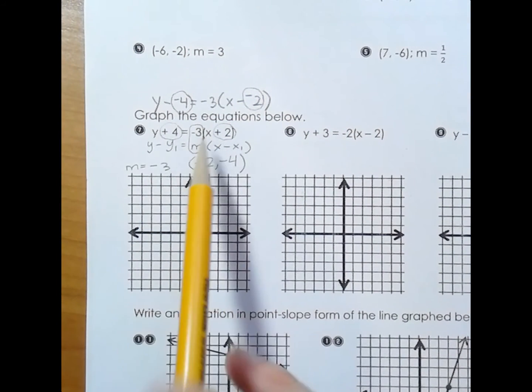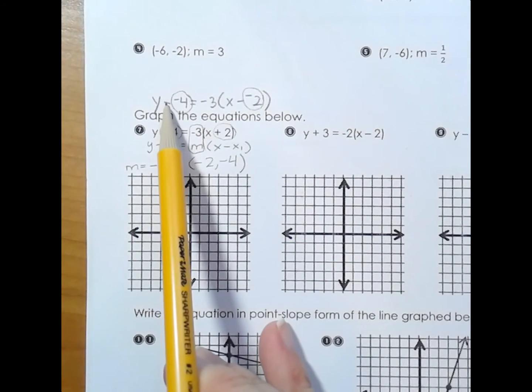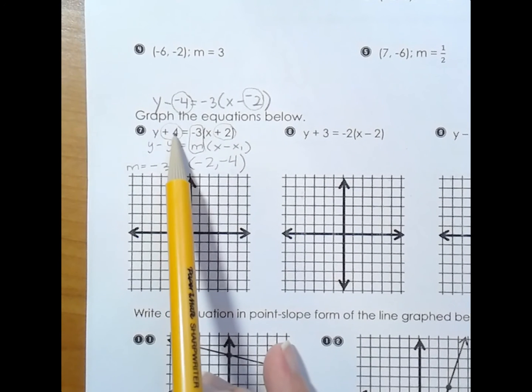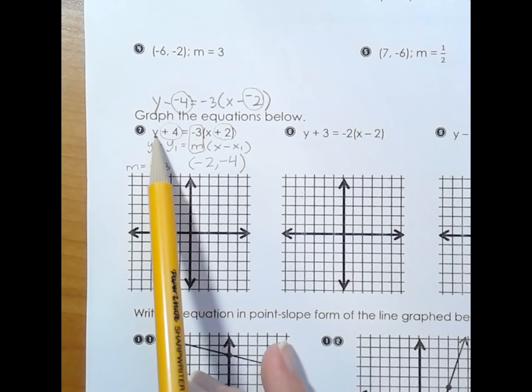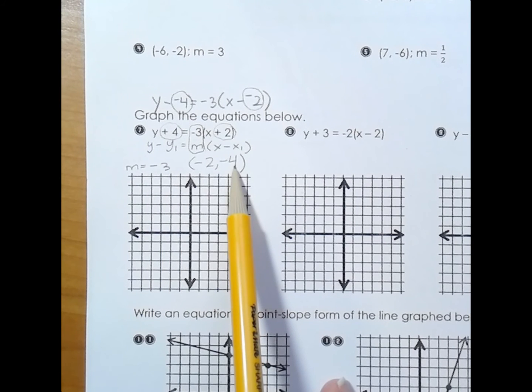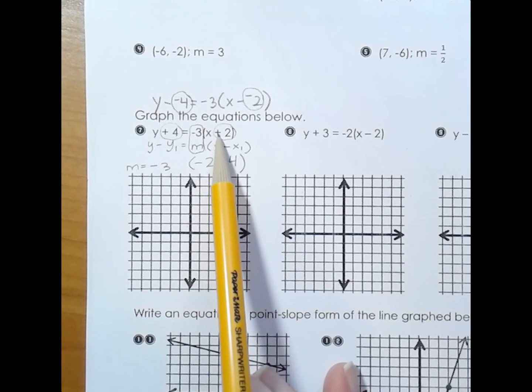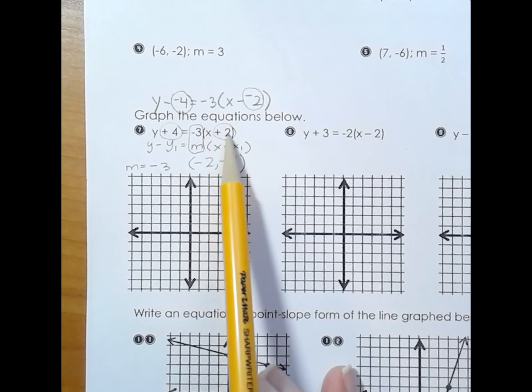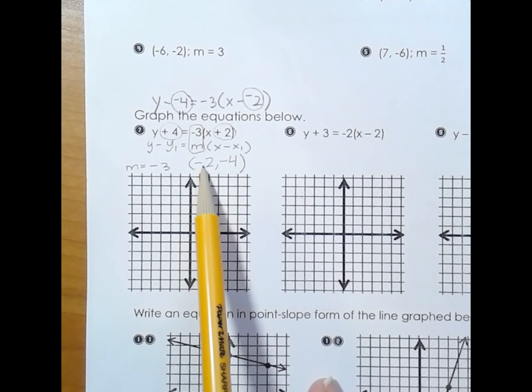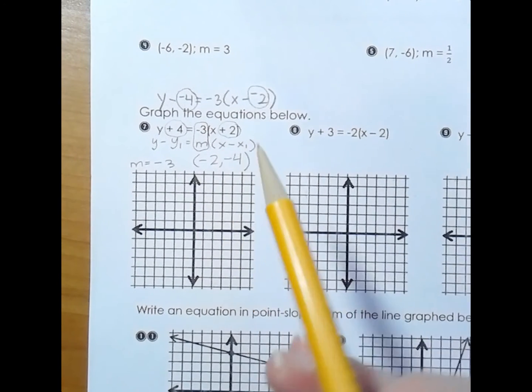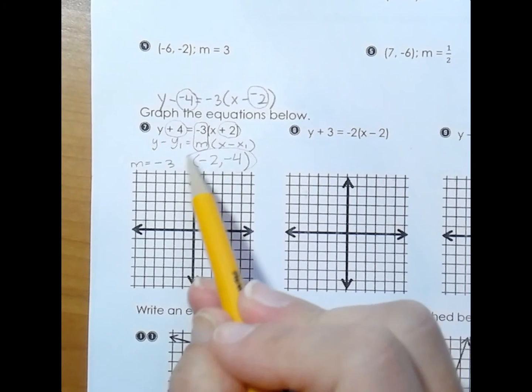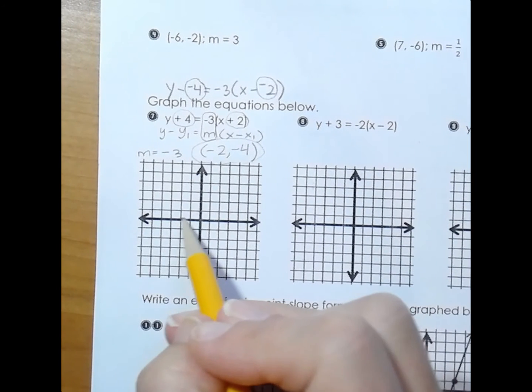All right, so that's a little tricky, but remember the original version of point slope form always has a minus here. So if you see a +4, that means the y coordinate must have been the opposite, -4. Same thing here, x plus 2, since it's usually x minus, that must have been a -2. So that's really all we need to graph. We can plot our point, -2, -4.